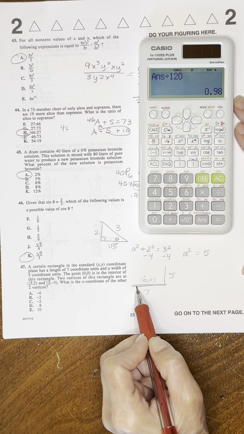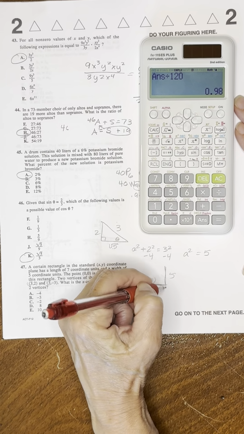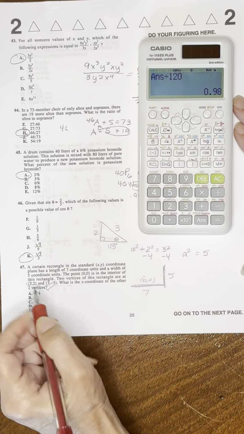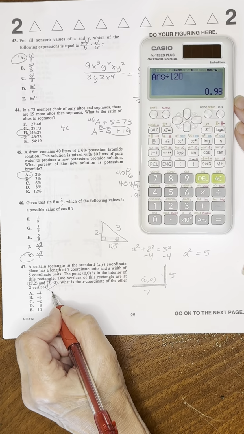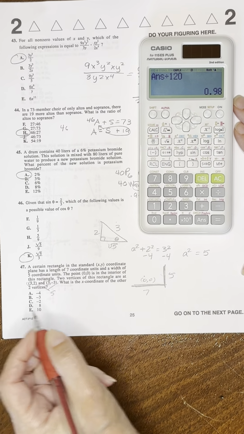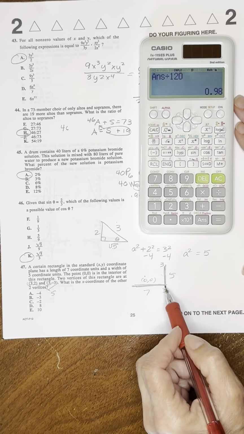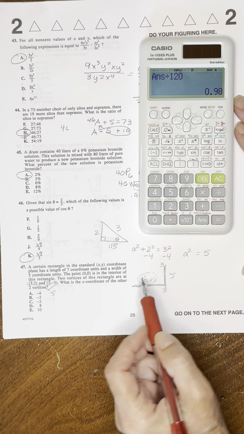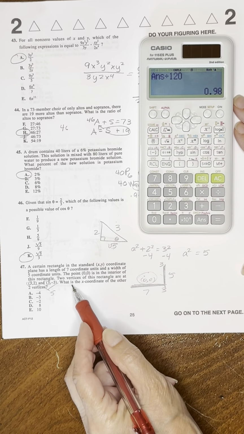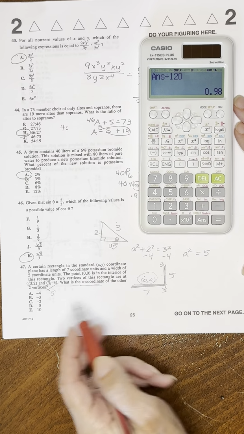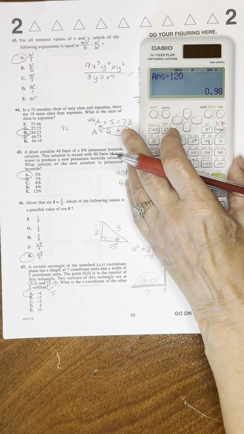But the y value changes. No, it's this. The x value doesn't change. So that difference is 5. So if the x coordinate for this is 3, 0, 0 has to be in between. We've got to go this way to find the x coordinate of the other two vertices. So subtract 7 and we get to negative 4.